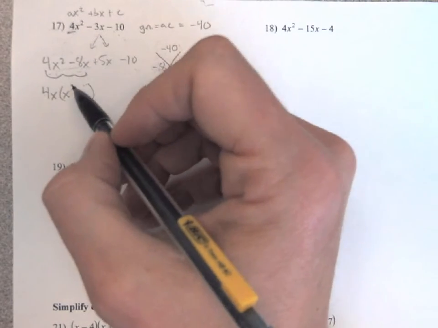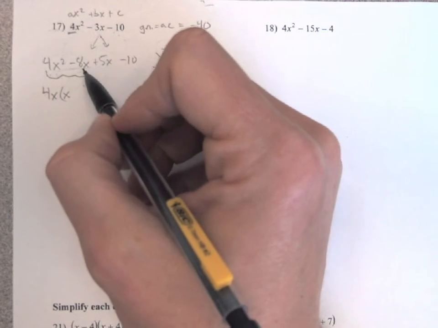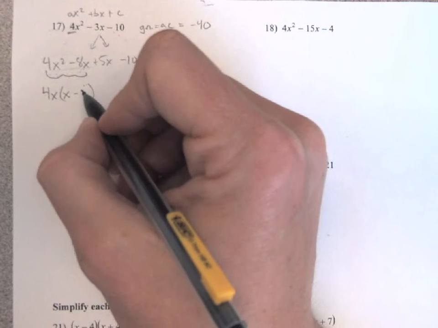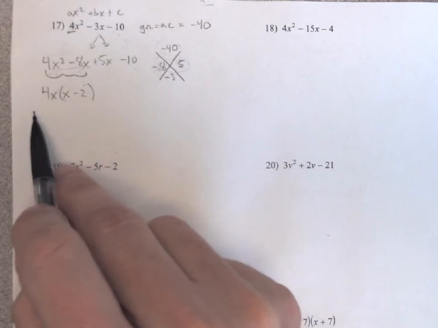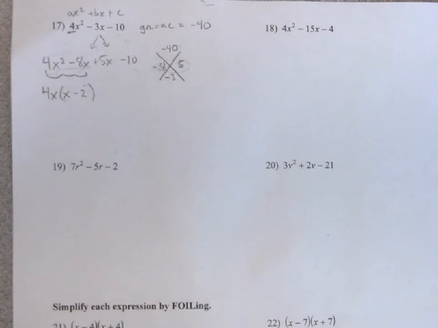Okay, in the back here, 4x times what is going to give me this negative 8x? Got to be a negative 2, right? 4 times negative 2 is negative 8, so 4x times negative 2 is negative 8x. So that's our first piece.